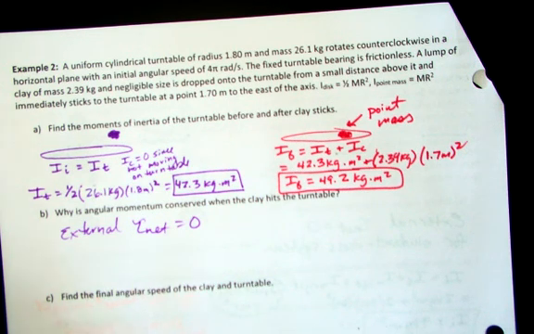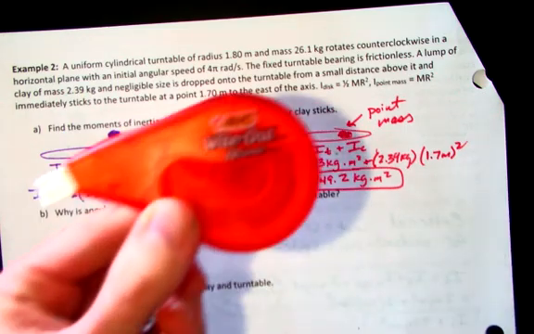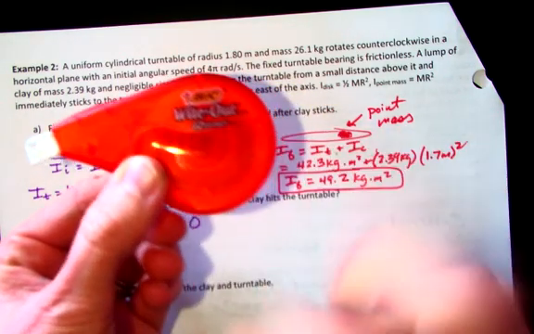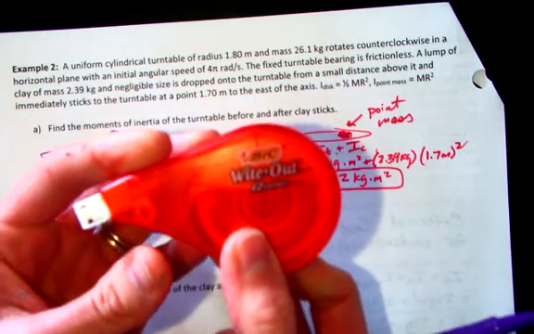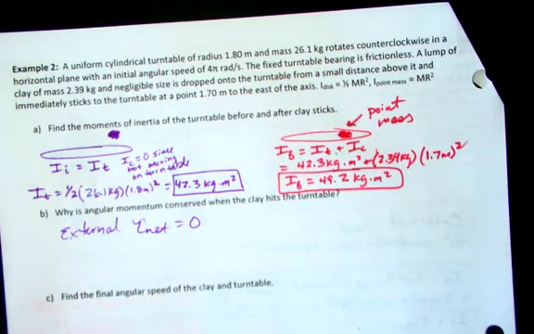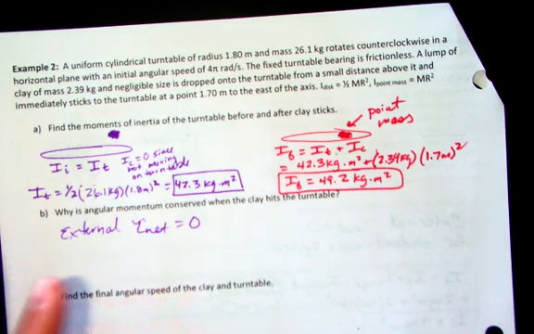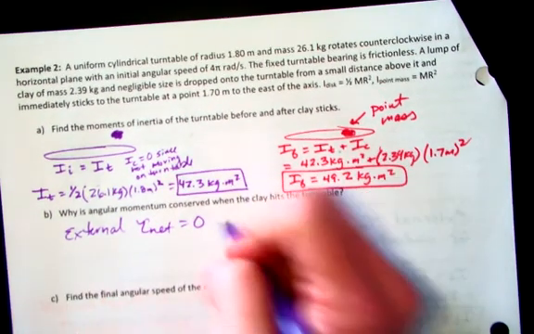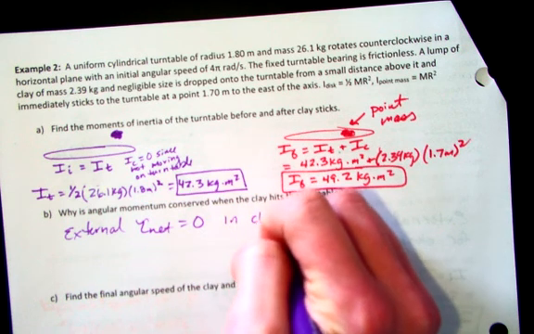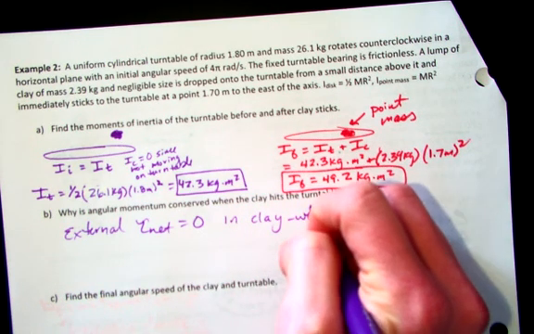So what's happening is it's falling on. So if I have my turntable here, not perfect here, but if it's falling, it's going downward. It's not causing this to spin this way. The turntable is spinning this way, but the clay is not creating an external torque or anything. Okay, so we're good here. So the external net torque in the clay wheel system is going to be 0.